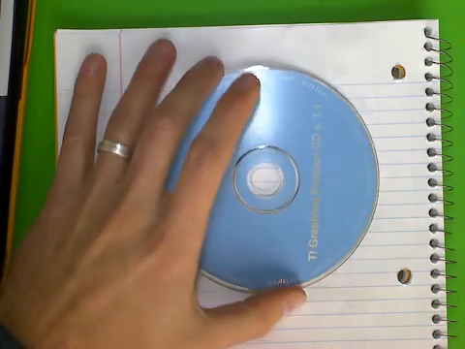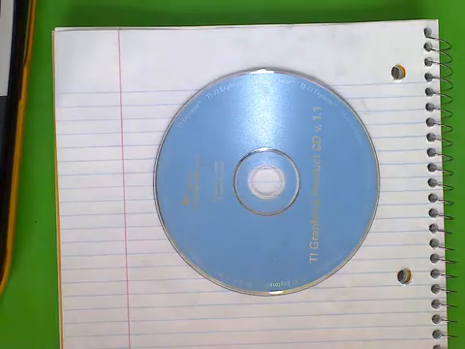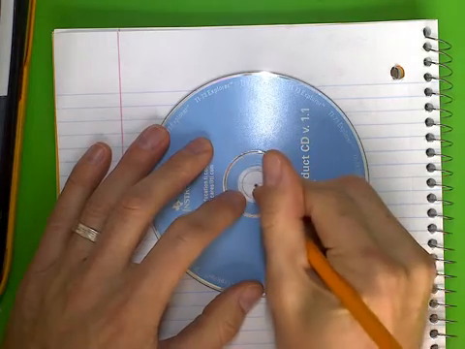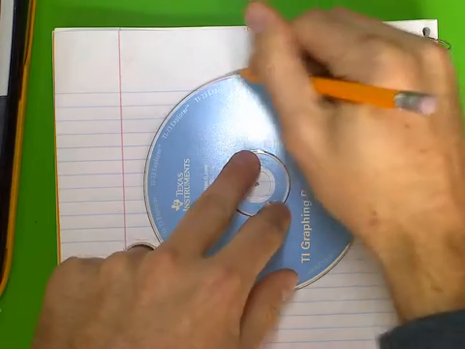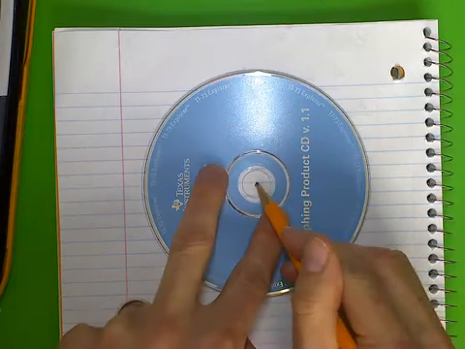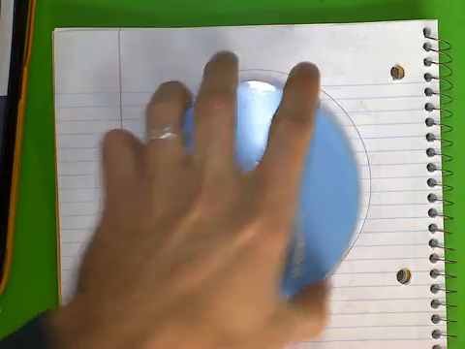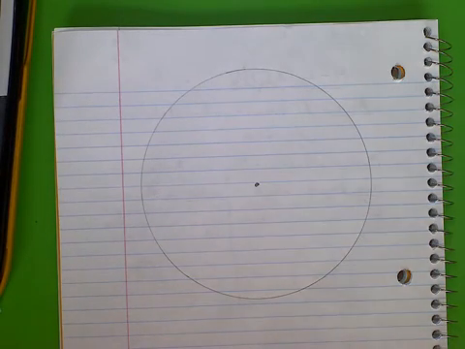You'll also want a case, because the case is going to make a handy straight edge. Okay, so I'm going to start by marking the center of the circle. Then I'm going to trace around the outer edge. Don't forget to mark the center, because that's an important part of the circle. Okay, so I drew a circle with a dot in the middle. Everybody with me so far? I'll give you a second to catch up.